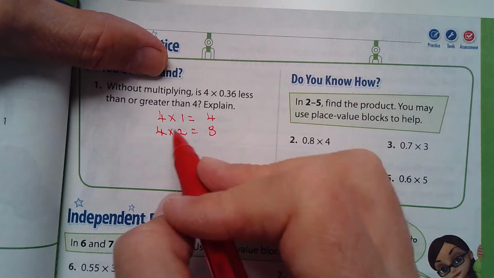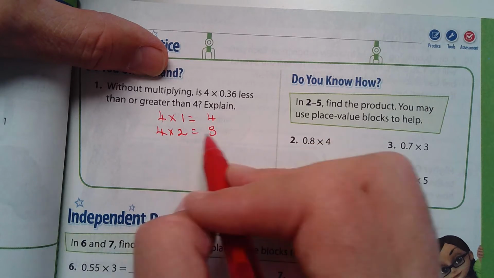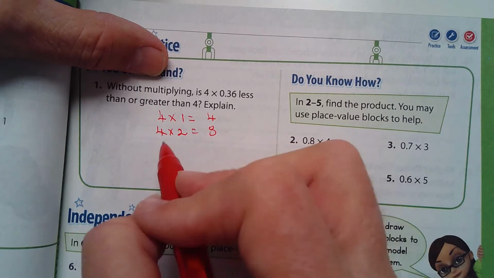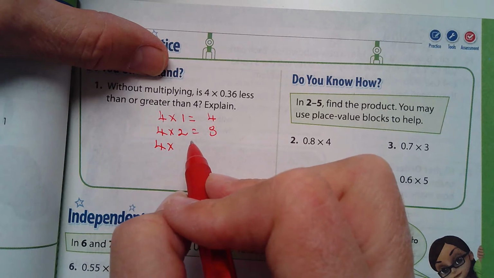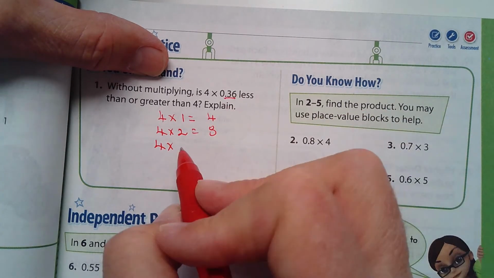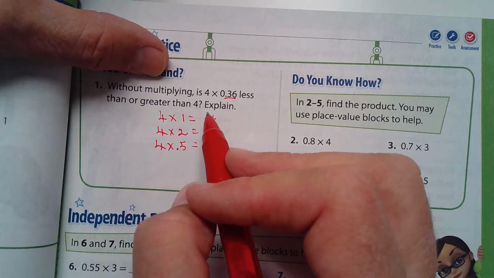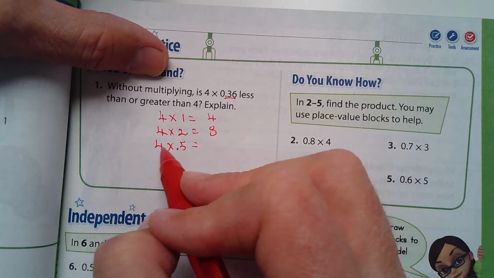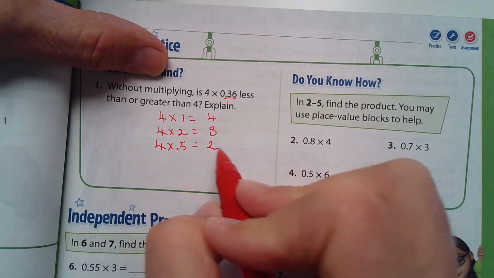So anything larger than 1 is going to be 4 or greater. So if I multiply 4 by something a little bit less than 1, something that's a decimal, like 0.5, you know that's going to be less than 4. What is 4 times 0.5? Well, that's the same thing as 4 times a half. What's that going to be? What's half of 4? 2.